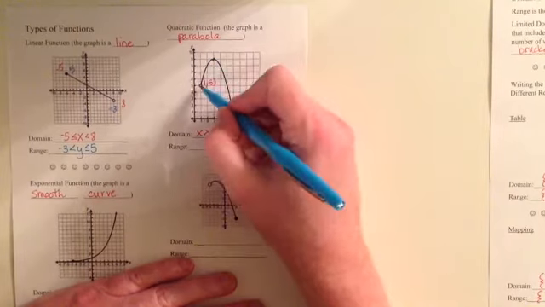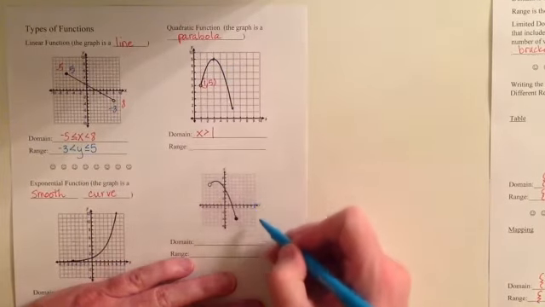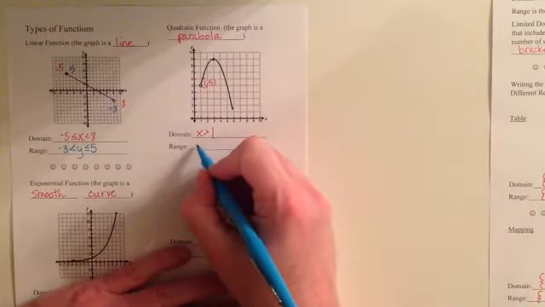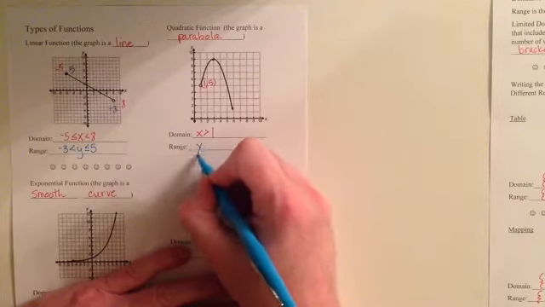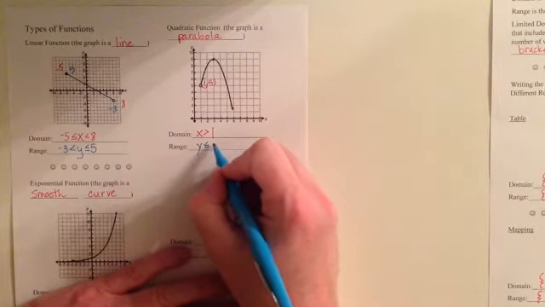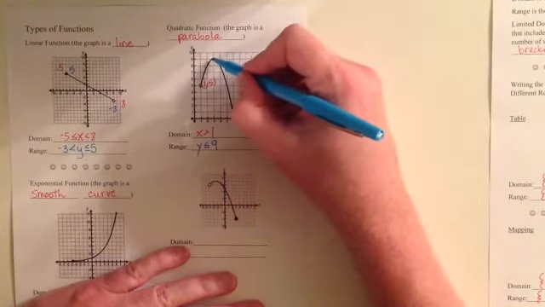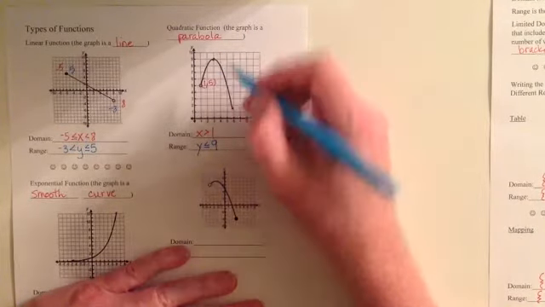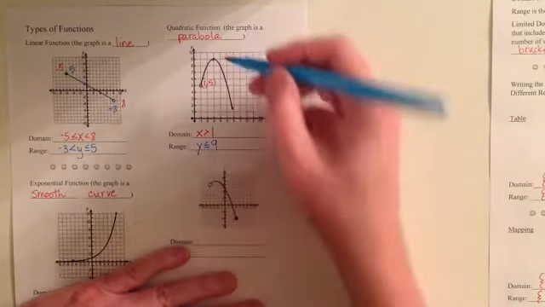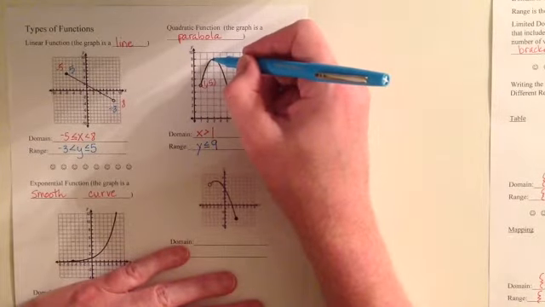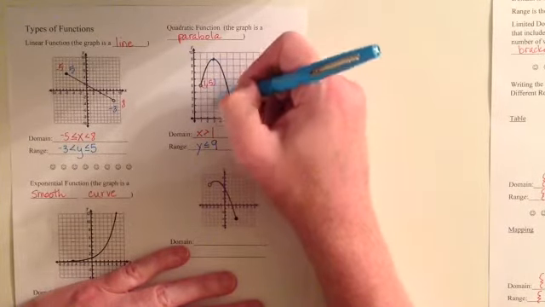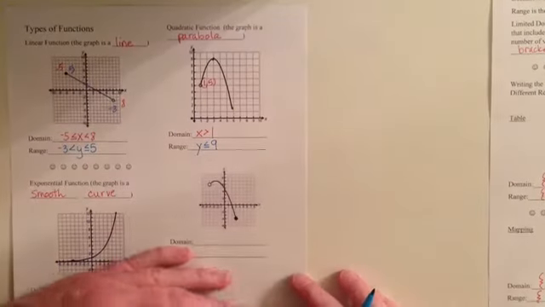It doesn't matter that this stopped here, but on this side it's going to continue to go on forever. So my range is going to be y is less than or equal to 9, because you can notice that it crosses 9, so it is included. That's why it's less than or equal to. The highest point on the parabola is 9, and everything else is below it. That's why the range is y is less than or equal to 9.